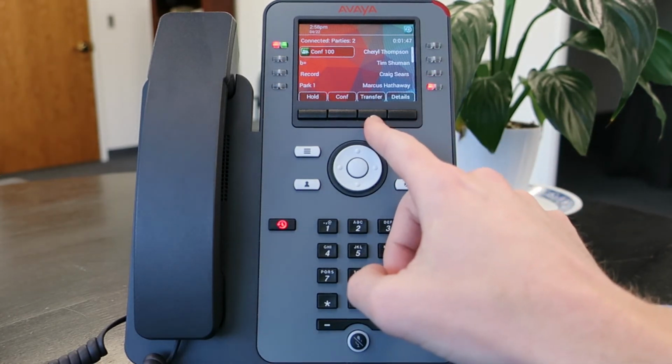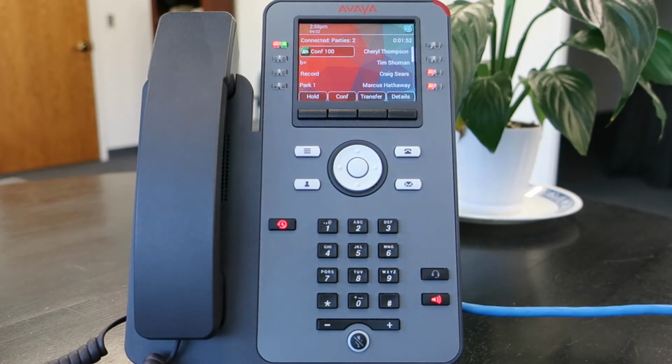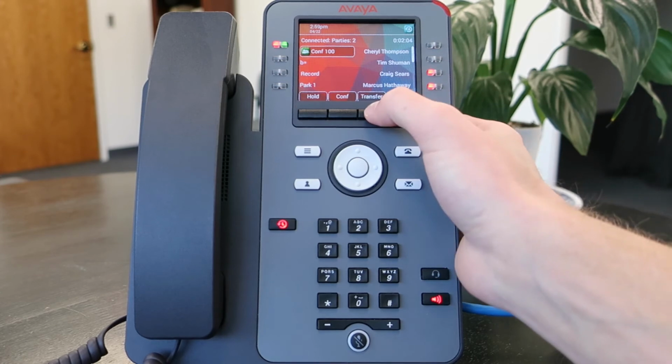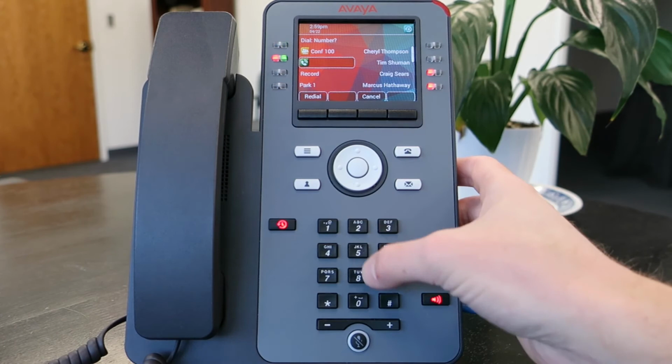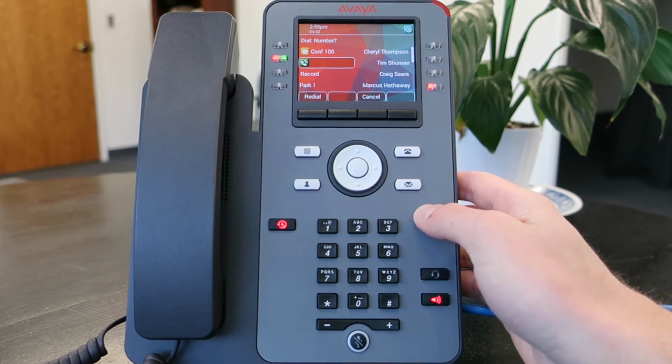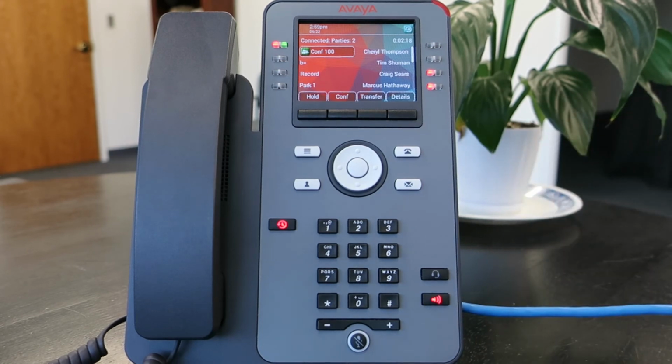The next key you have over is your transfer key. Transfer, there's two methods. You can do an attended transfer, which is where you're going to talk to the person first, or you can do a blind transfer, which is where you're going to just send the caller directly to that person. Just like conference, you'll press transfer and it will put the caller on hold where you can dial the 3-digit extension of the person you want to transfer to. You can transfer to outside 10-digit numbers. Just know that that will take up multiple lines in the system to do so.